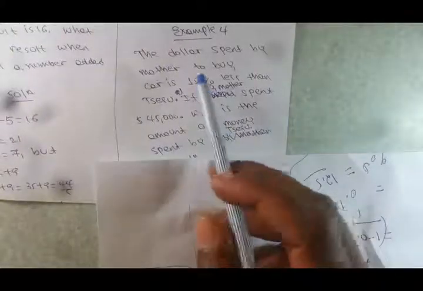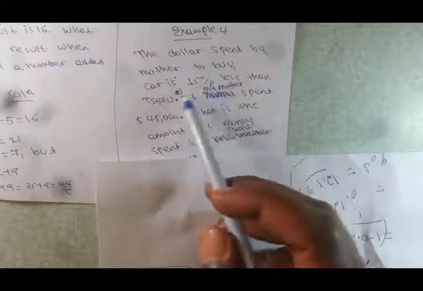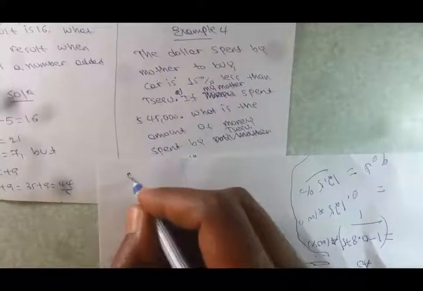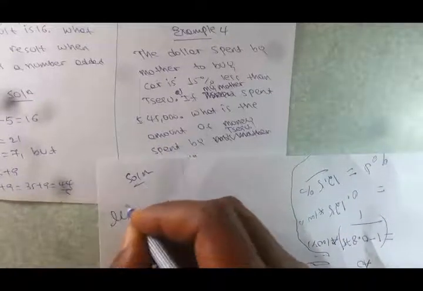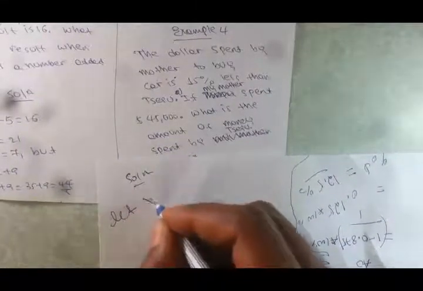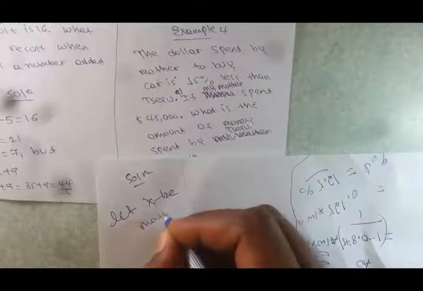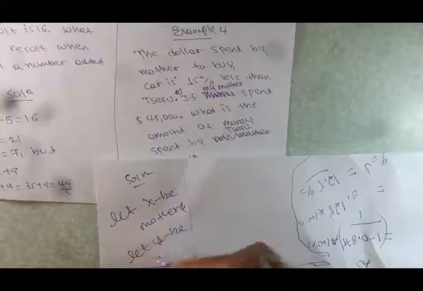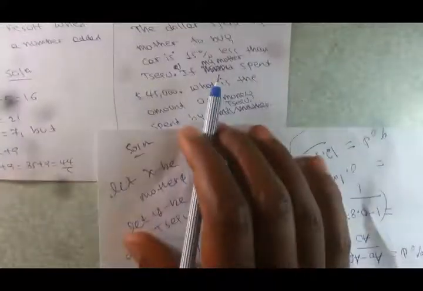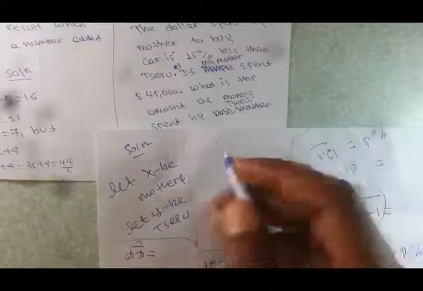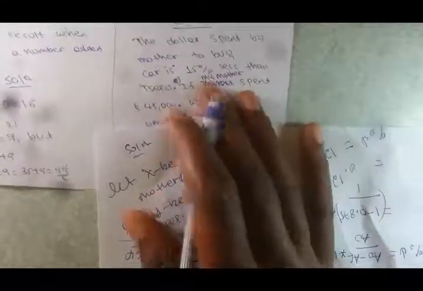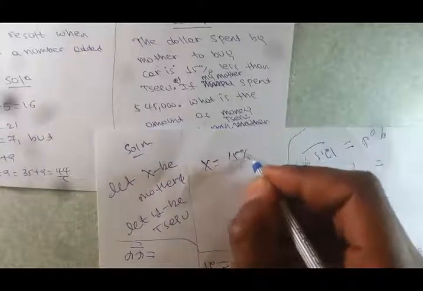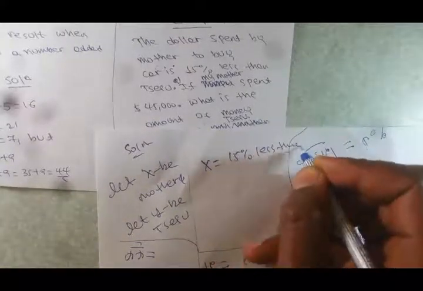Example 4 says that the dollars spent by Mazar to buy a car is 15% less than Tsaku. Solution: let x be Mazar and let y be Tsaku. It was given that the dollars spent by Mazar, x, is 15% less than Tsaku.